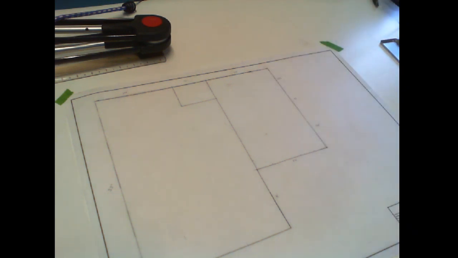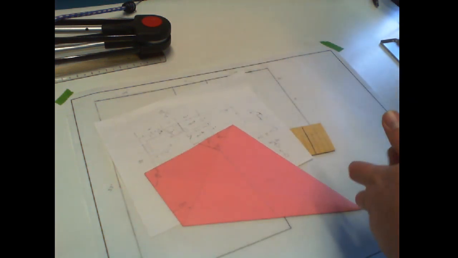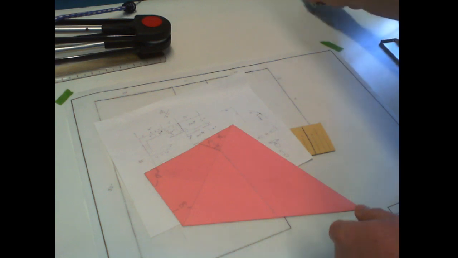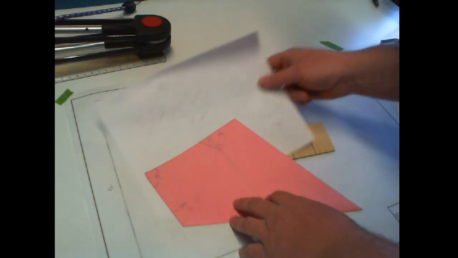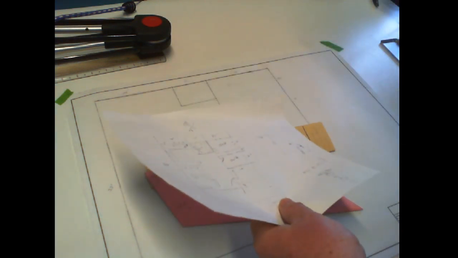So I'll get my tools out: ruler, sketch, triangle, and my eraser. I got my pencils.